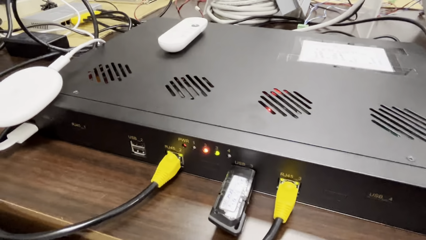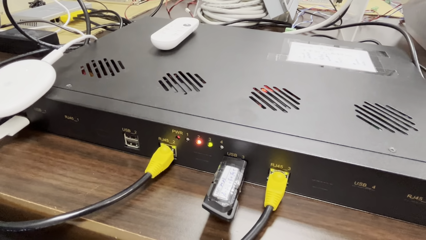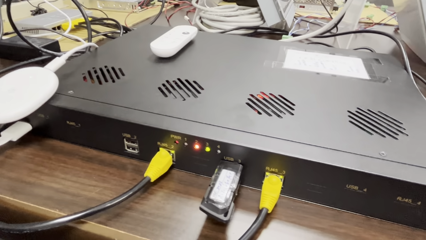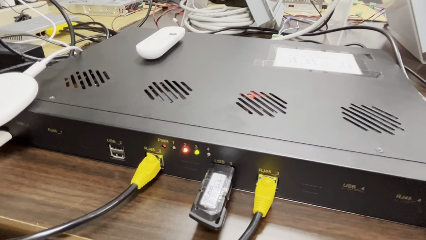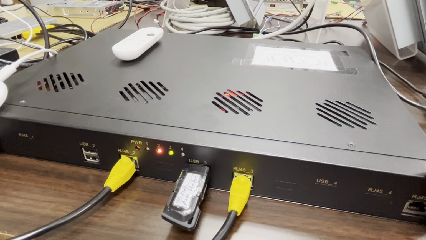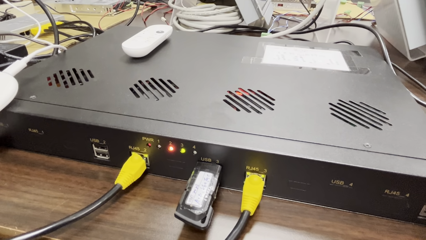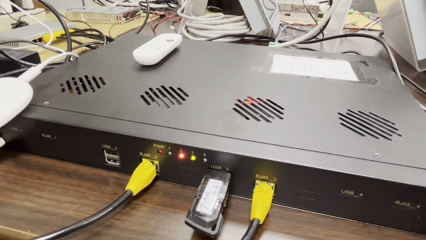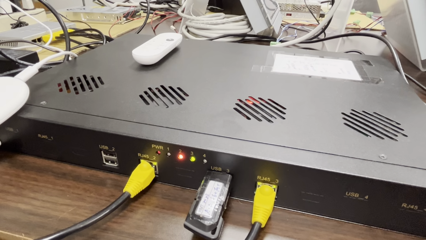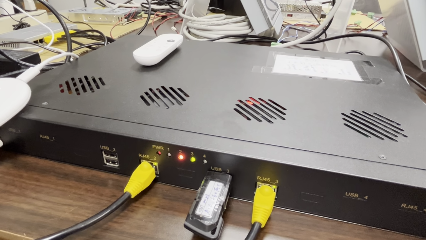We don't need many media sources, we only need one. Then we can share it to a lot of LCD displays. This is a very good benefit, and it is friendly, easy to use and control.